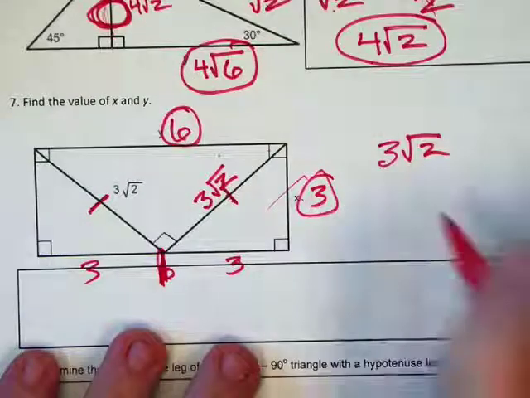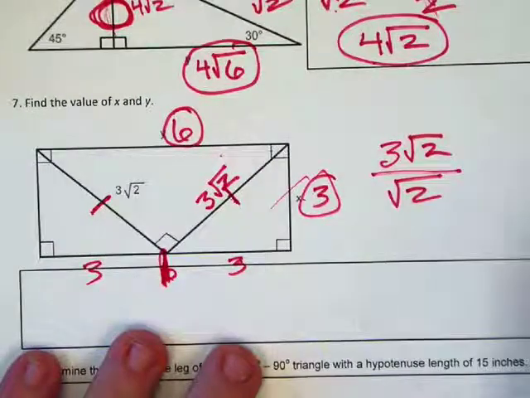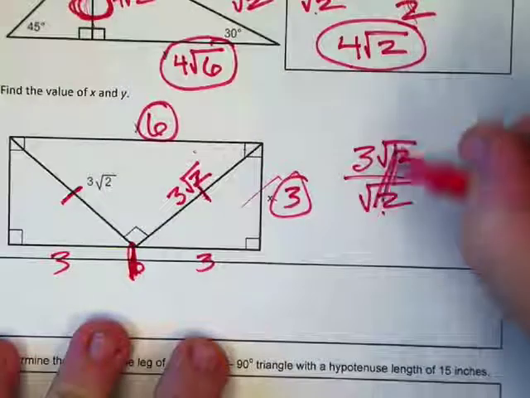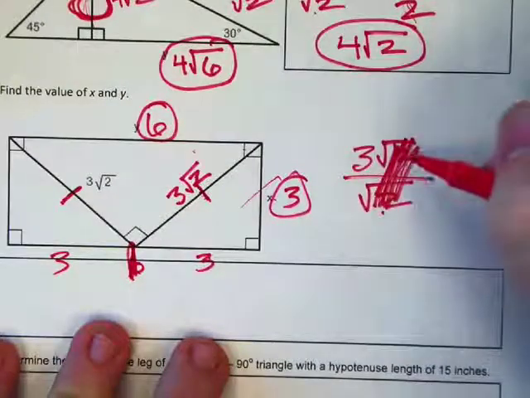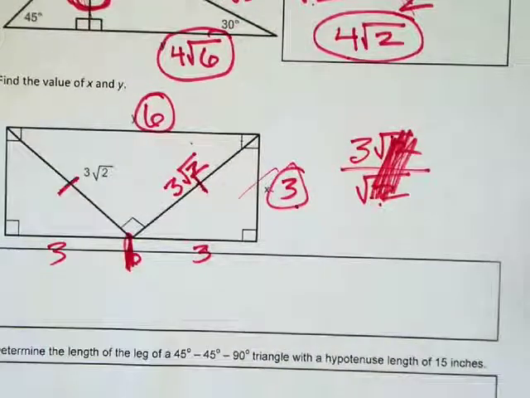To find the leg, we divide that by the square root of 2. Well, square root of 2 divided by the square root of 2, that's just 1. 3 times 1 is 3. So mathematically, we can find it as well. And that's how we go through and find number 7.